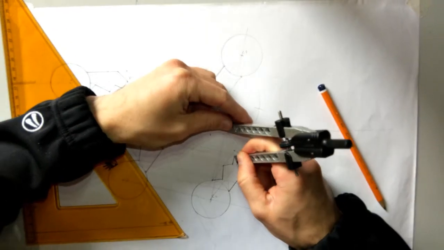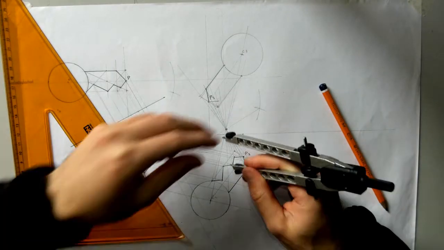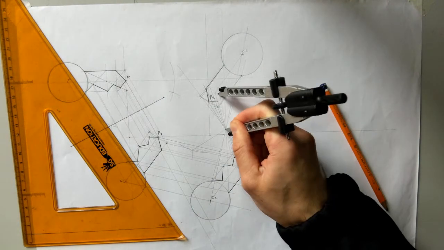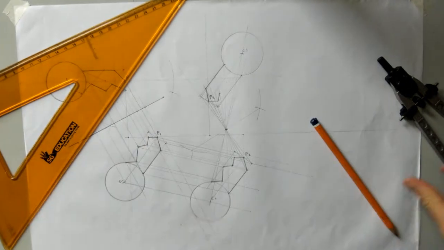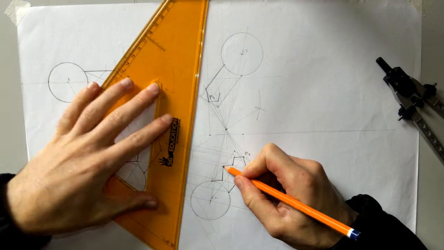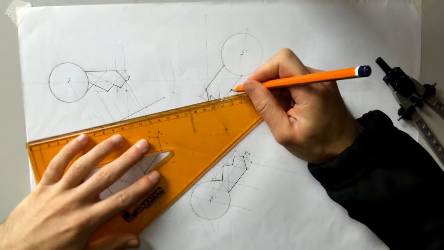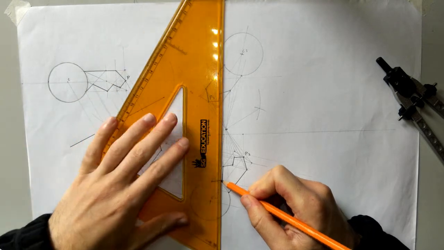Take this distance on my compass. Sorry, it's this one here. Take that distance on my compass there. Mark that off there. Connect those two together. Next one is this one here. It's going to be on the baseline, so wherever it passes through the center, it's going to hit there. And the last one is going to be this one here.